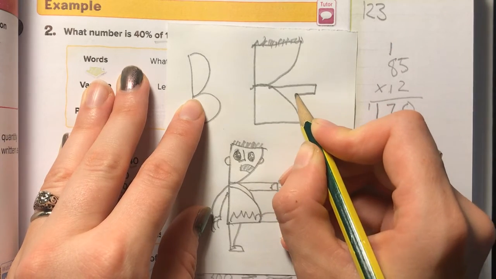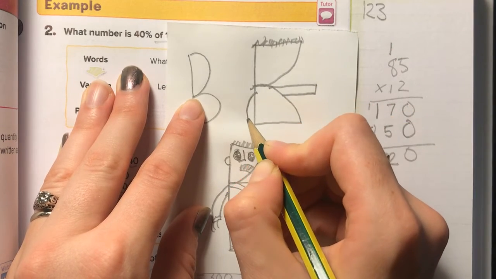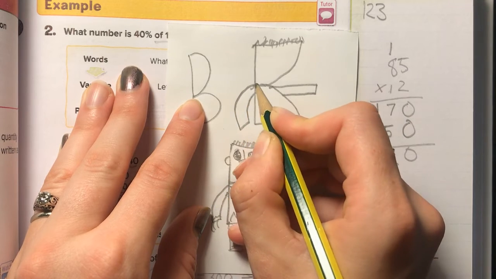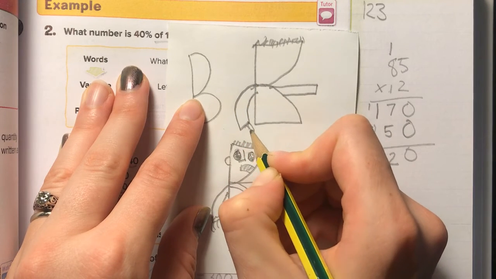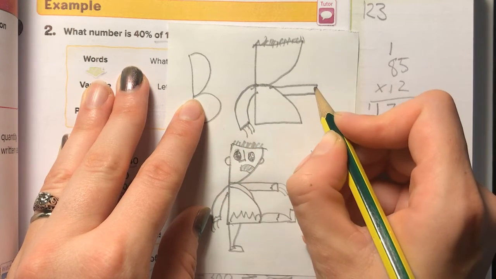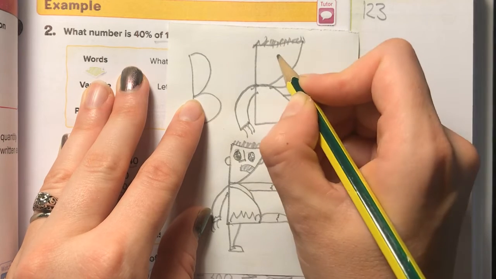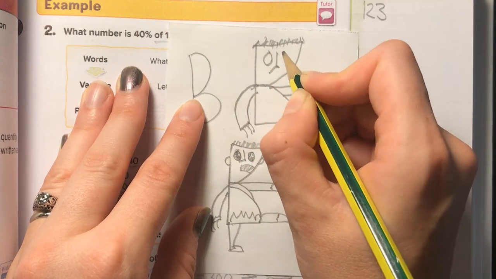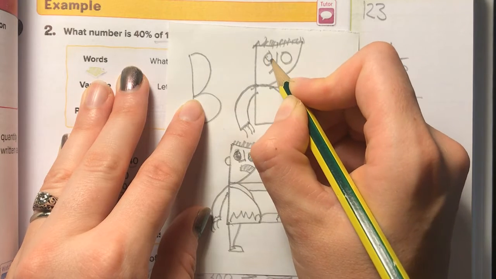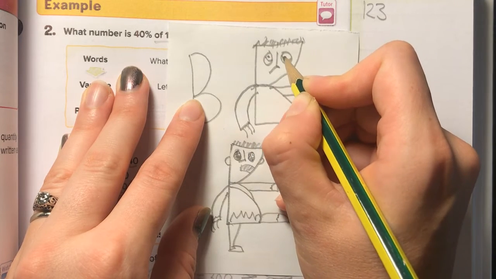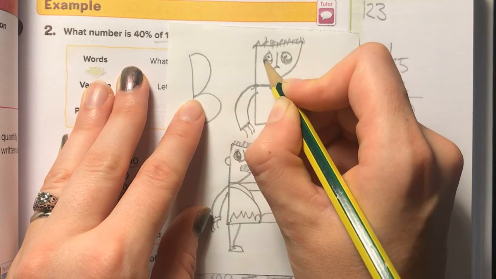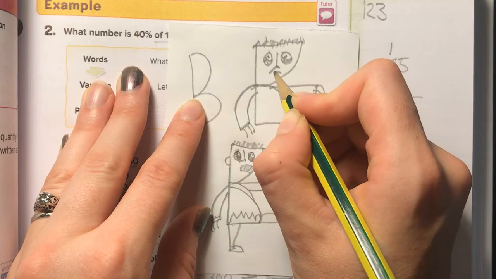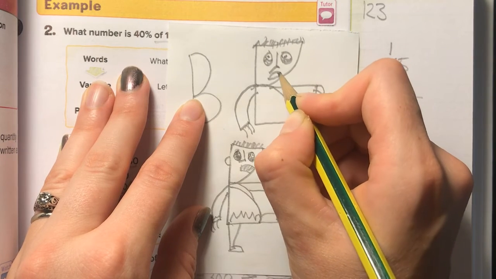The arm coming out. Some hands. Nose. Some mouth.